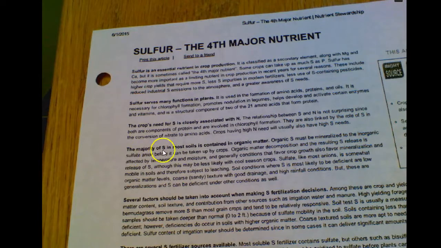Okay, the majority of sulfur in most soils is contained in the organic matter. So this organic sulfur has to be mineralized to the inorganic sulfate anion before it can be taken up by crops. So the plant doesn't take up S by itself. It has to go to a sulfate. So when organic matter decomposes, the resulting sulfur release is affected by temperature and moisture, and generally conditions that favor crop growth also favor mineralization and release of sulfur.